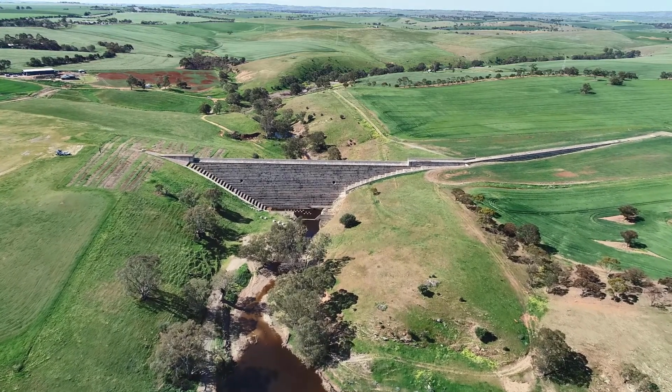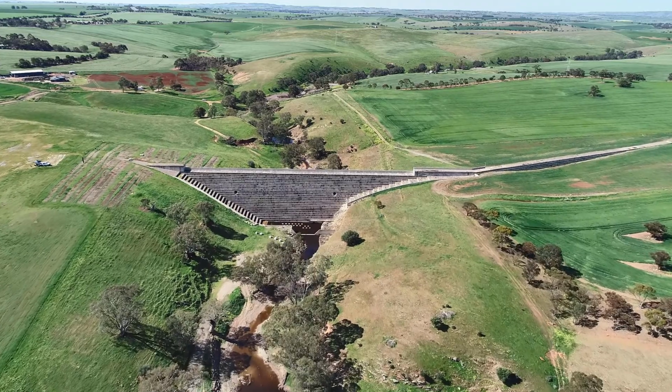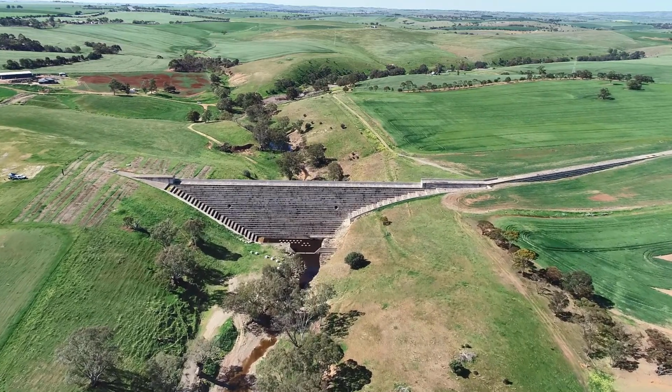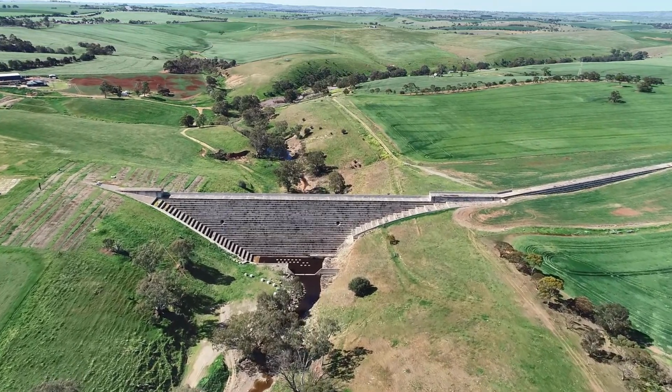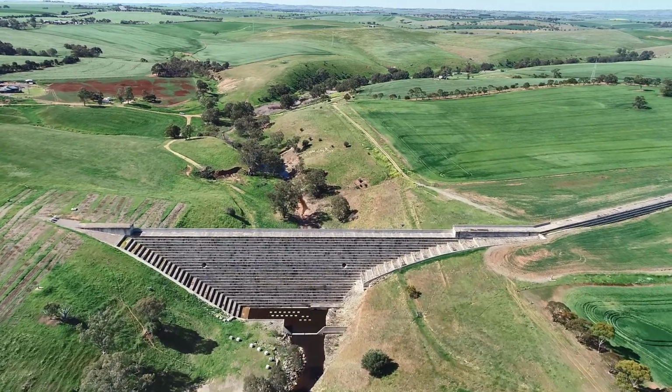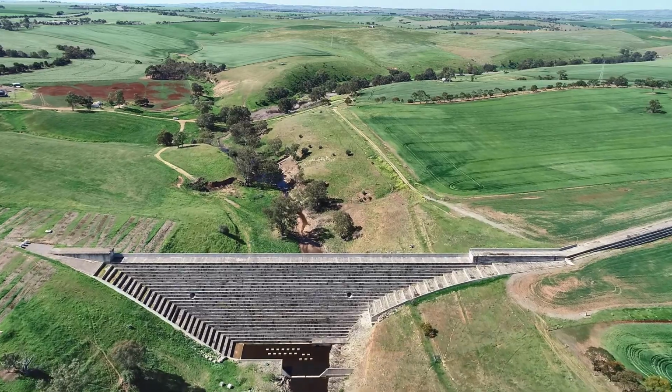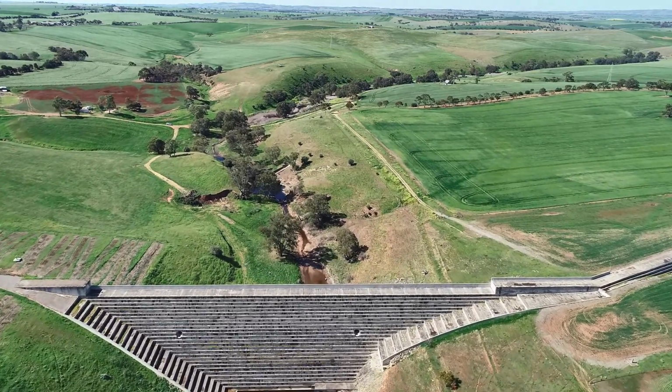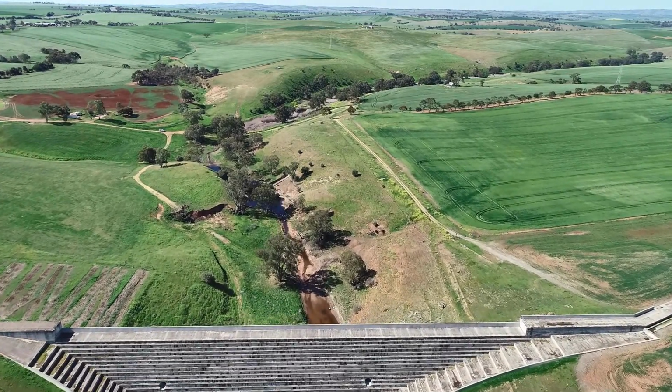Let's take a look then at a recent flight I did with the State Emergency Service of South Australia. This is a flood mitigation wall just north of Gawler in South Australia. SES wanted to understand the volume behind the wall and the downstream channeling, as well as looking at the structure itself. You must admit it's a pretty damn impressive structure too.